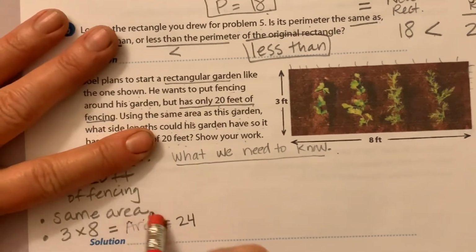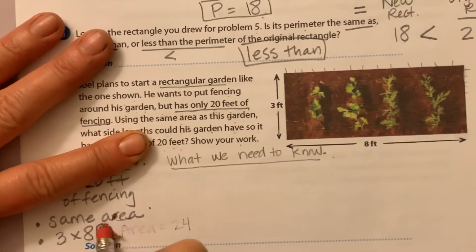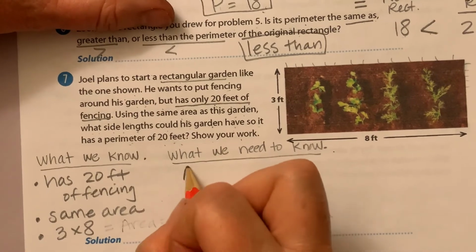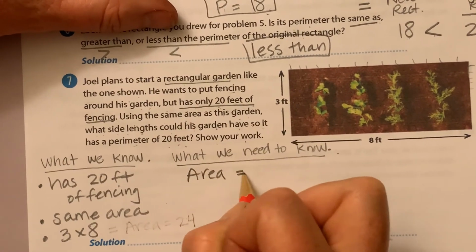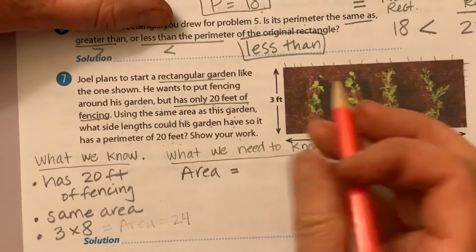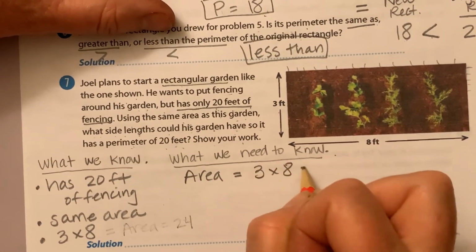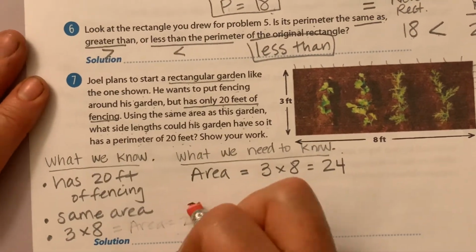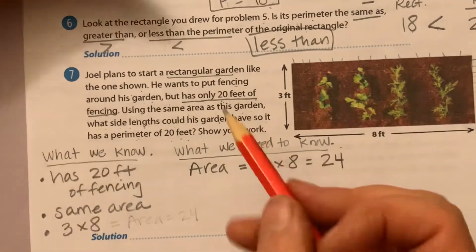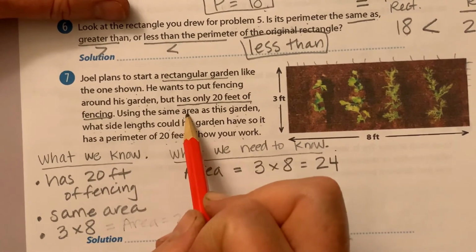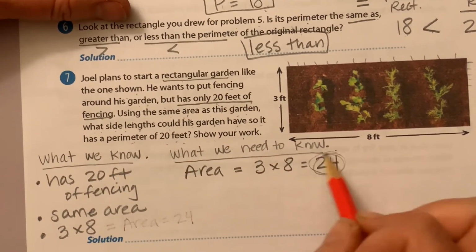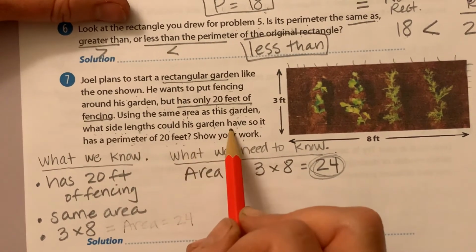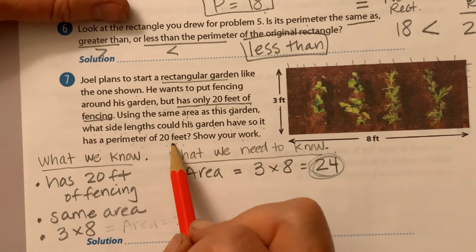I'm going to actually put that information. That's what we need to know, right? We figured that out. We know that our garden is a 3x8. So we need to know what the area is, and you guys just helped me. We figured out that 3 times 8 is 24. So we have to create. What do we have to create? Let's read the question again. Using the same area as this garden, what side lengths could his garden have so it has a perimeter of 20 feet?